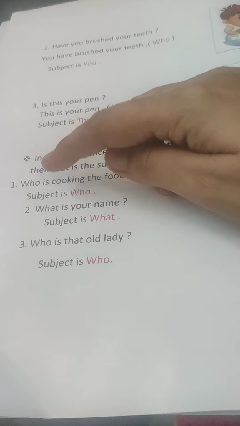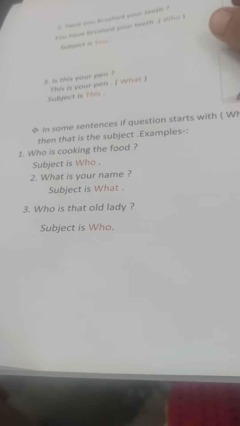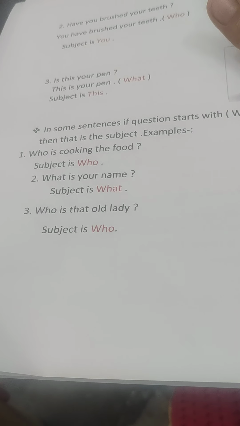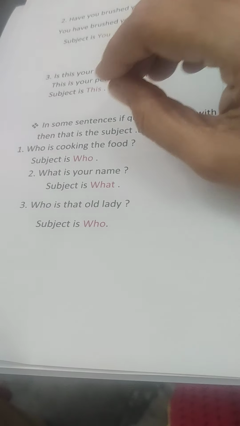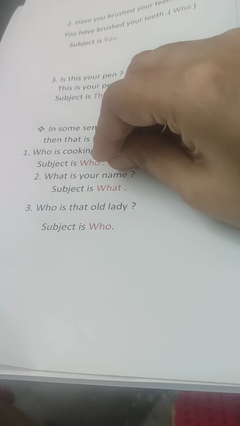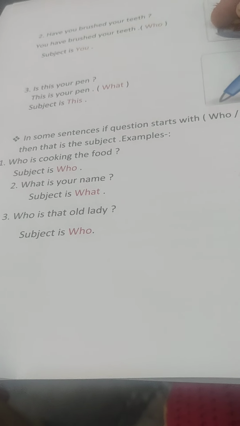In these sentences we are already asking the question in the form of who and what. So, no need to find the subject in those sentences. In these cases, the question word who or what is the subject itself, right?